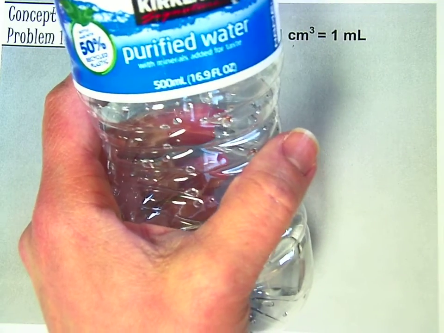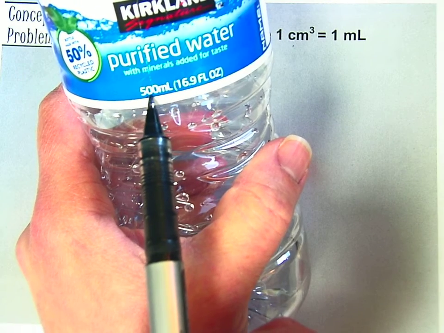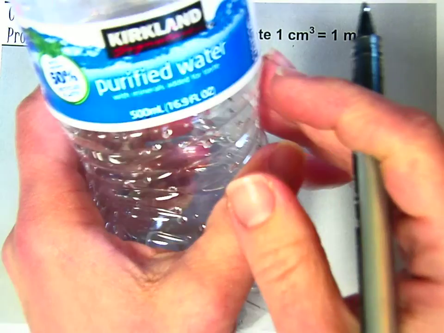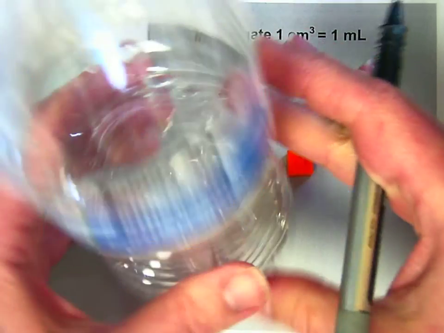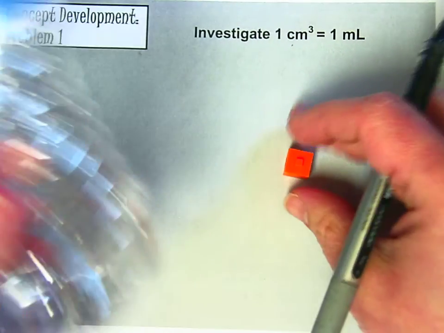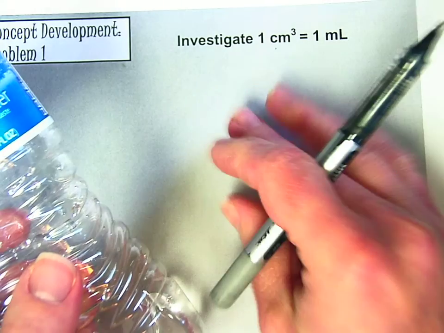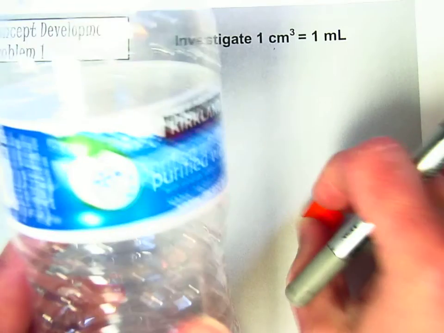If you notice, my water bottle is filled with 500 milliliters. So that means that if this were a nice rectangular prism where everything was flat but all the same size, I should be able to put 500 of these little blocks in here and that would fill it to the top.